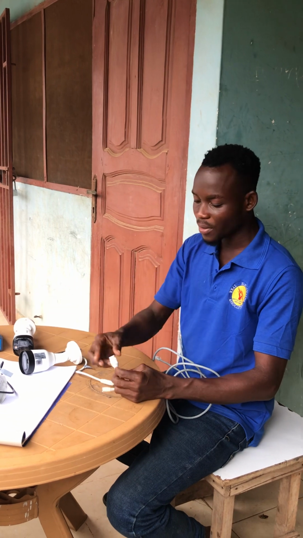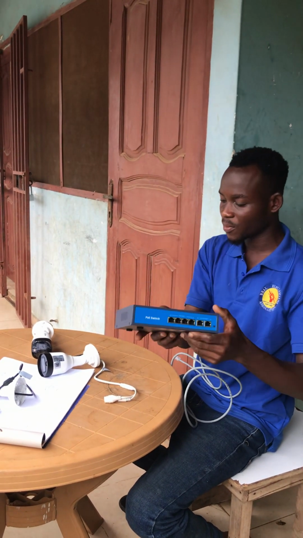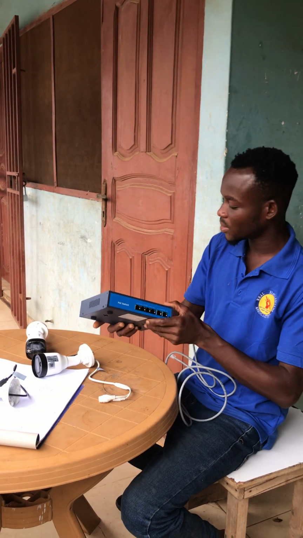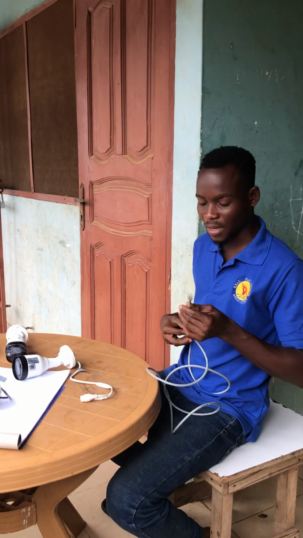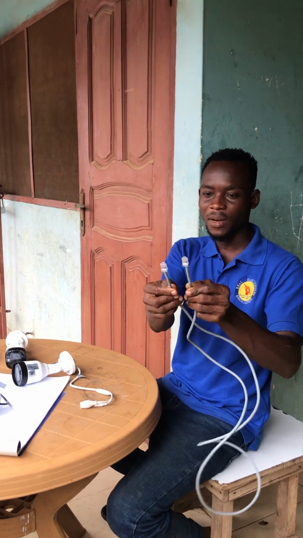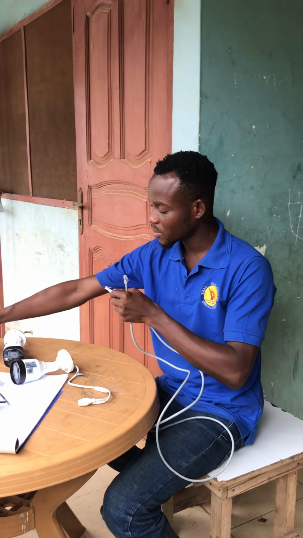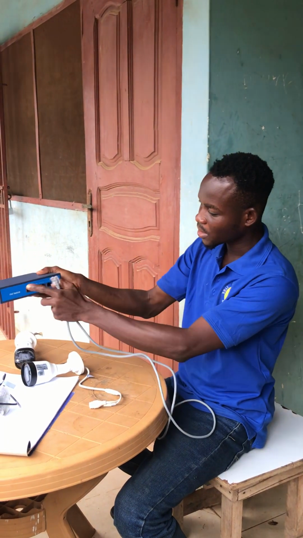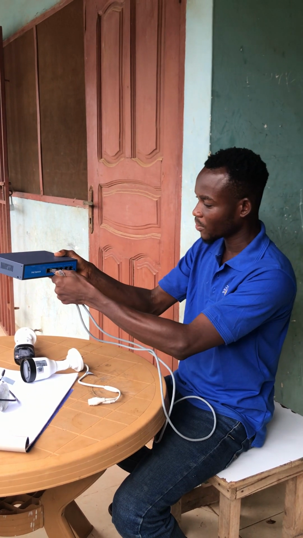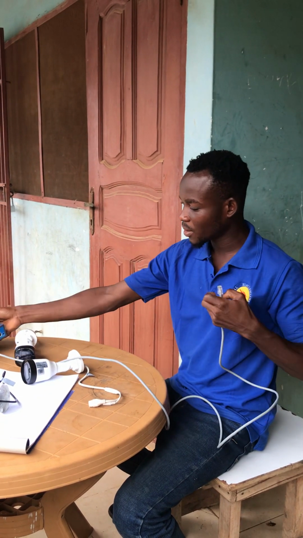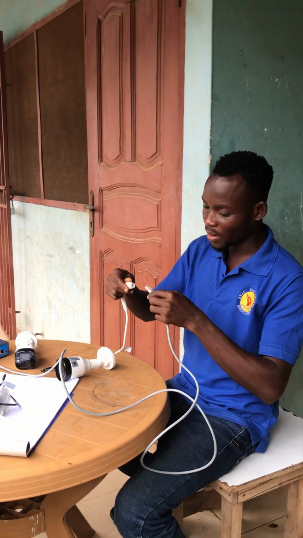When you are using a PoE switch, what you have to do is take your Cat6 RJ45 terminated cable and connect one. These 4 ports are for the camera, so you can connect any one of them. Then you connect it to your IP camera.